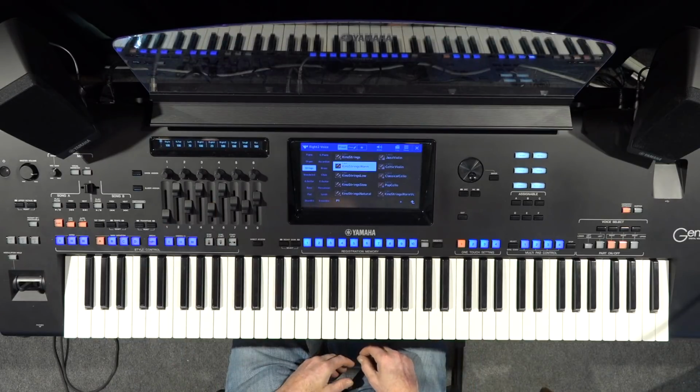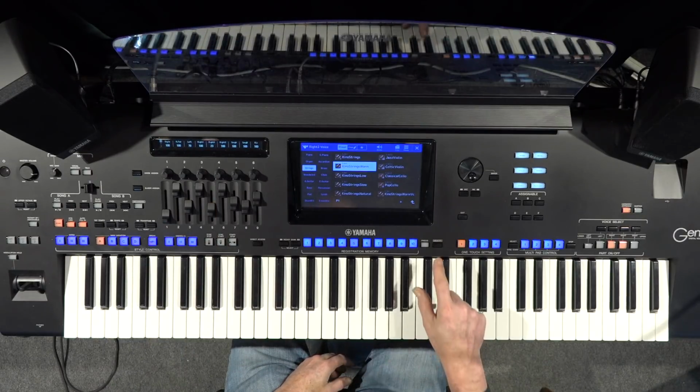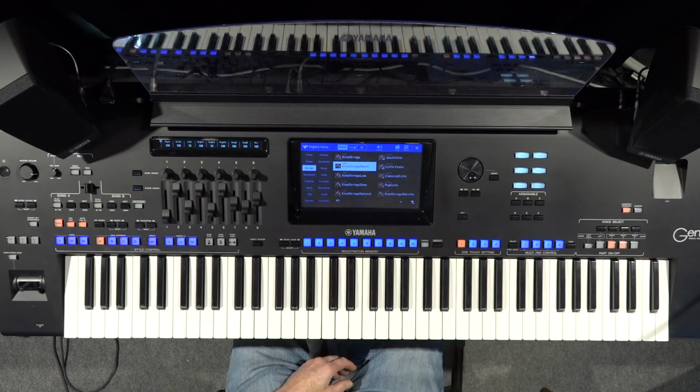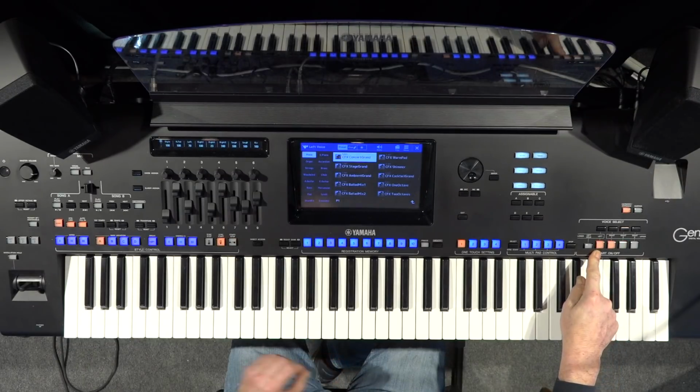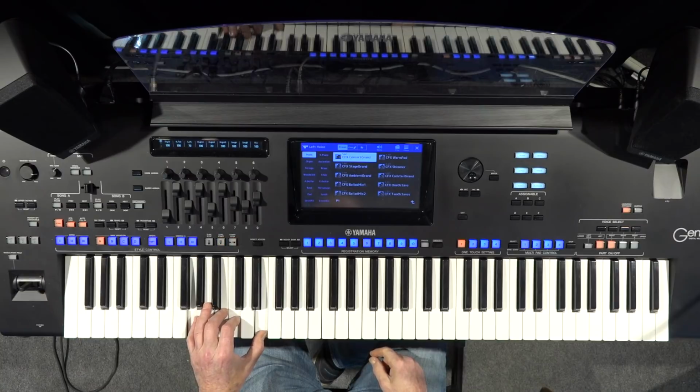So you can see very quickly done there. You can store it in your one-touch setting, or you can store it right here in your registration banks. Now for a quick demo, I put the left on here, and I'm using a style, and you'll hear the piano, which wouldn't be there if that was off.